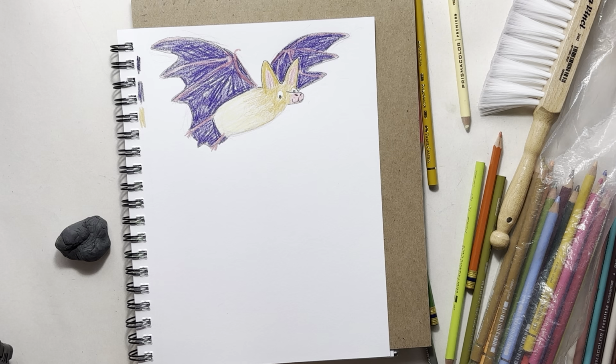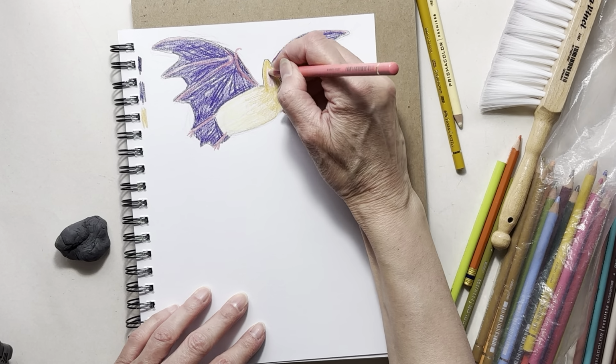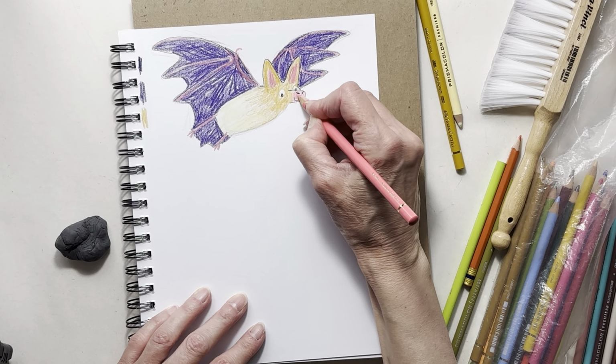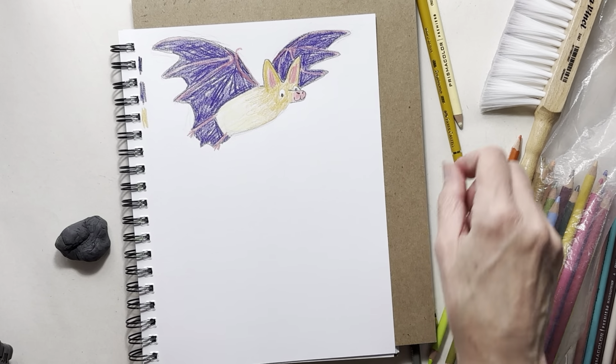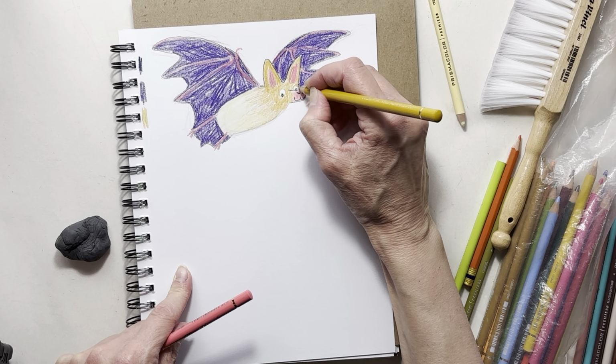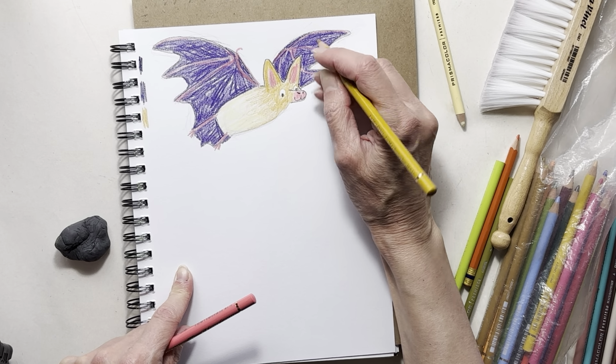Let's draw the rabbit. Why did I draw the outline like that? I didn't. Whatever.